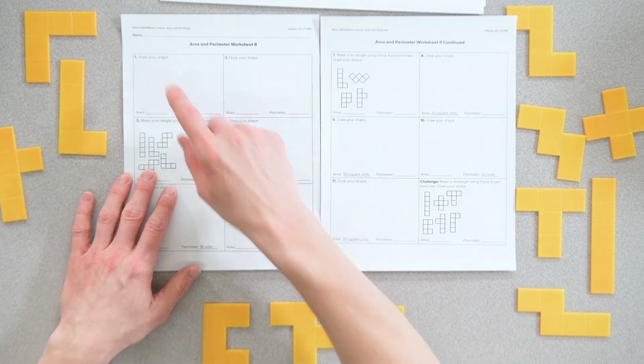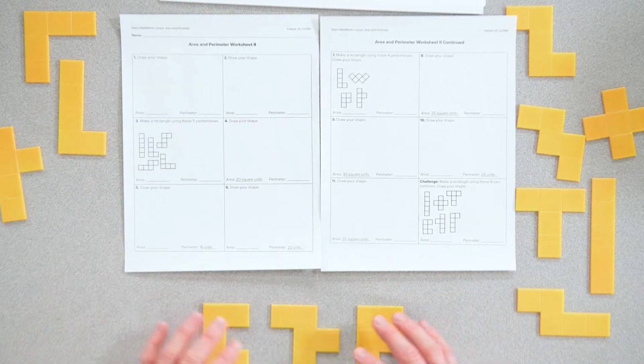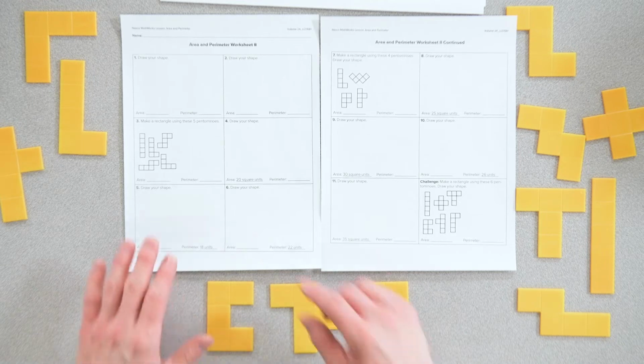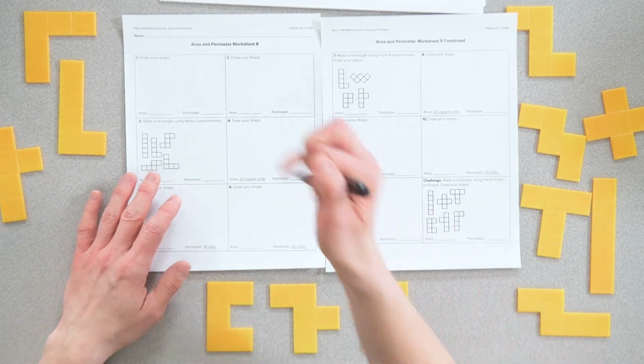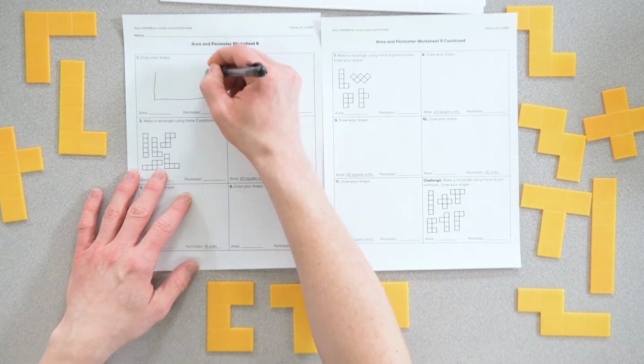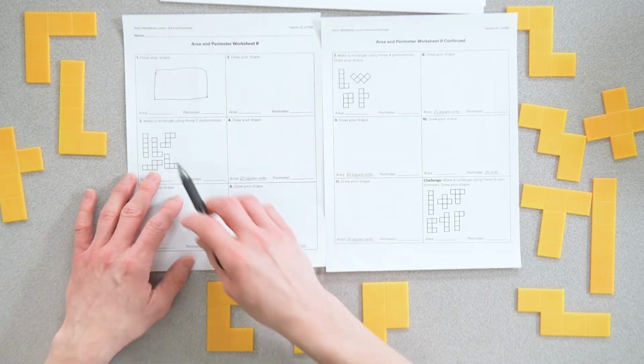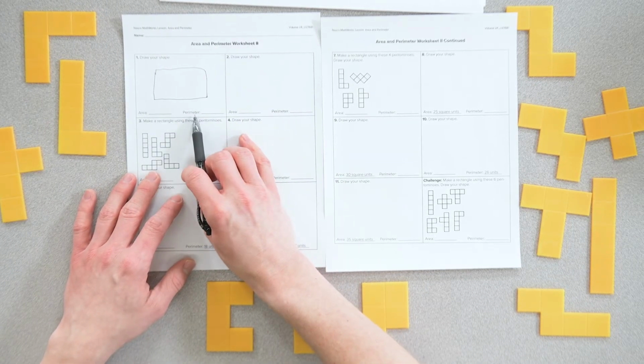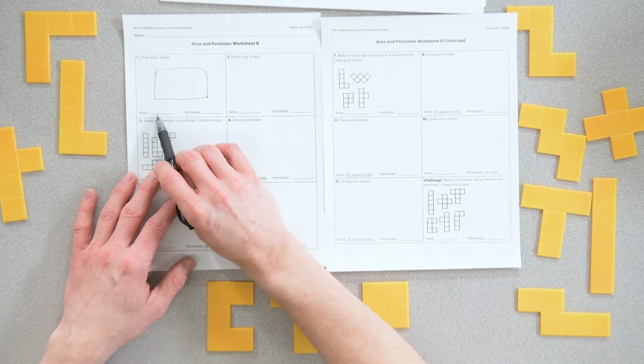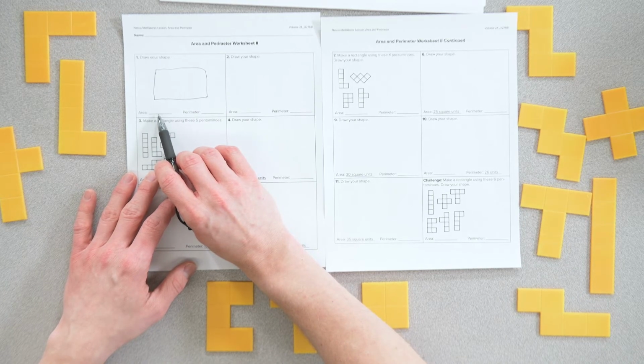It says draw your shape. After you build your rectangle, what you're going to be doing is drawing your rectangle here, depending on what the shape is, and then you're going to determine the area and the perimeter. Area, again, is the space inside the figure.